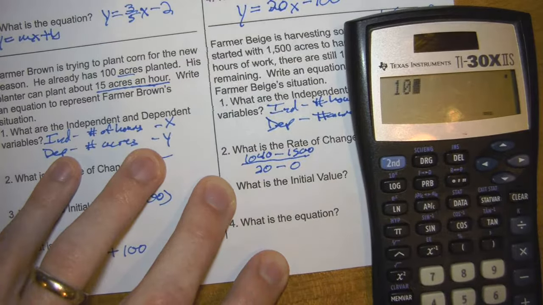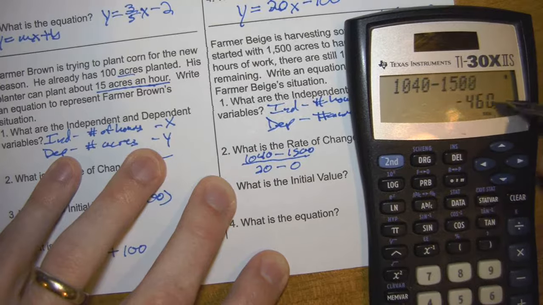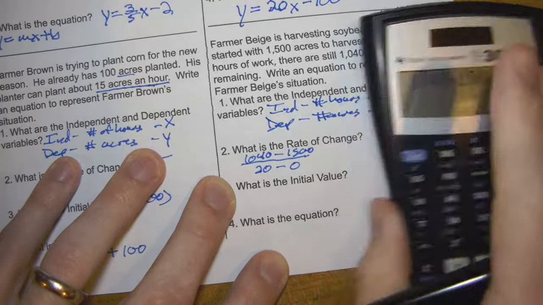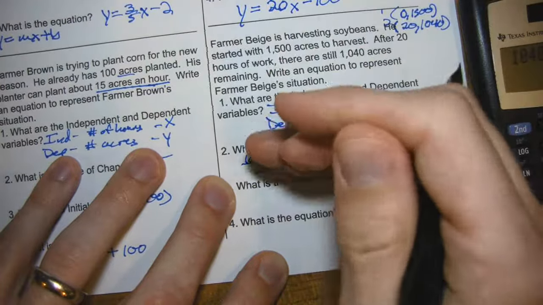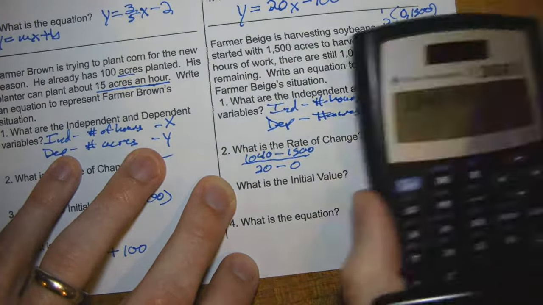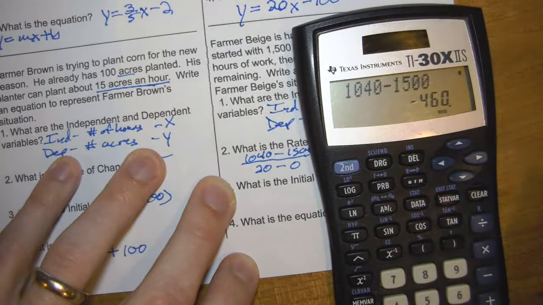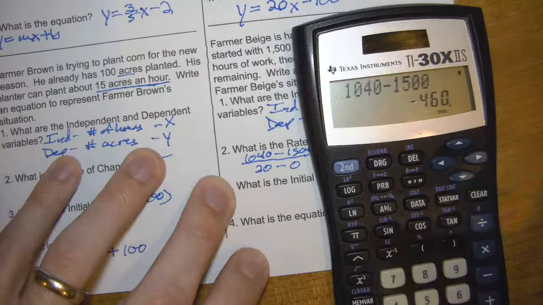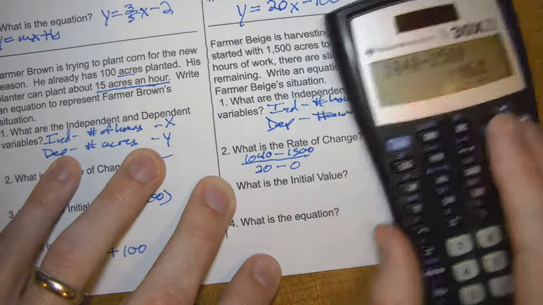If we take the 1,040 and subtract the 1,500, notice that our answer comes out negative. Remember, we're harvesting. We're going to take so many acres and slowly but surely whittle them down so that we have fewer and fewer to harvest. So that's why our answer is coming up, make sure you can see it, that it's negative in this case. He is taking that many acres out at a time. All right, so we're losing acreage that we have to deal with.